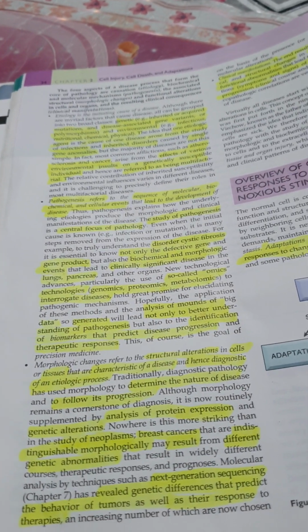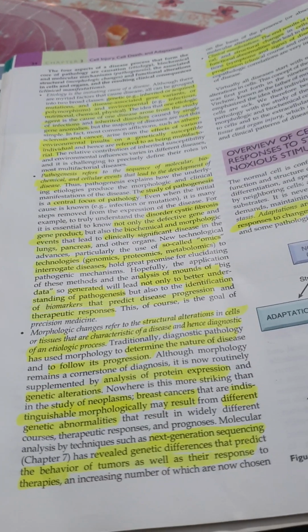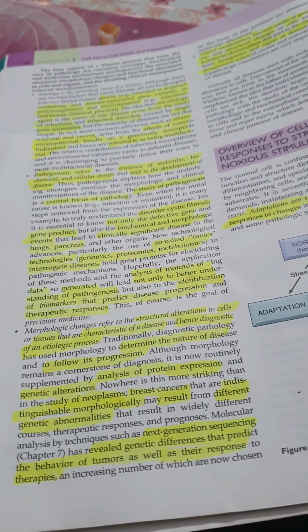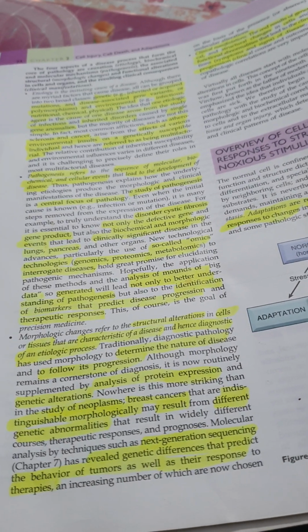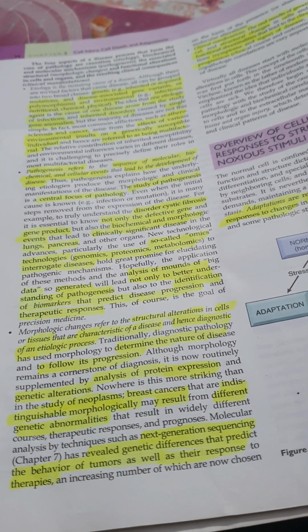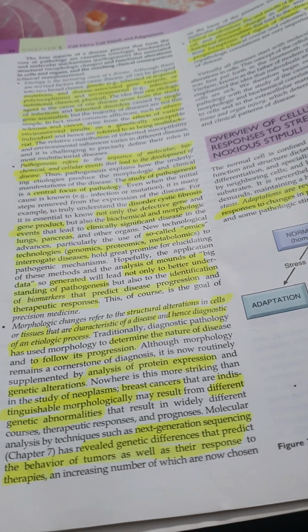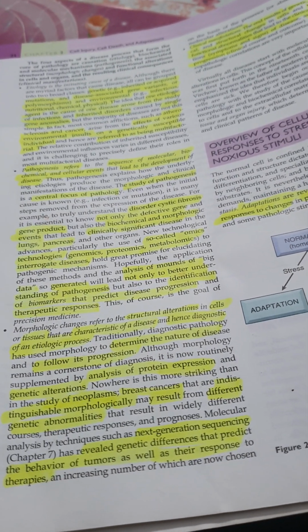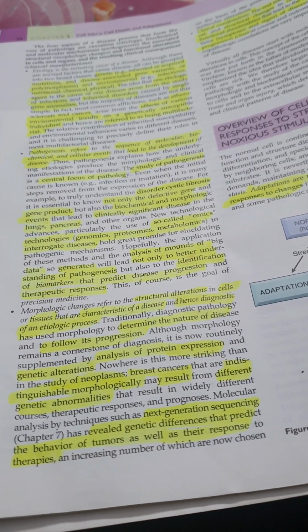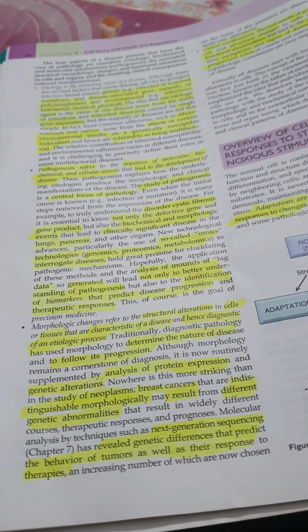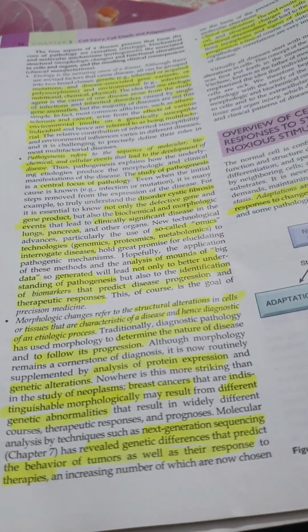So we have to follow its progression to determine the nature of disease. And then, as I said before, the analysis of protein expression and genetic alterations will also contribute to morphology. In the study of neoplasms, breast cancers may be indistinguishable morphologically, yet result from different genetic abnormalities. So molecular analysis by techniques such as next generation sequencing has revealed genetic differences that predict the behavior of tumors as well as their response to therapies.